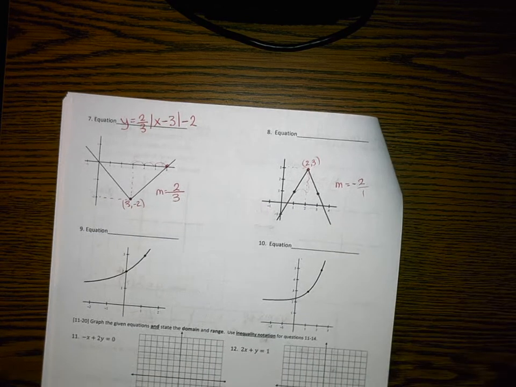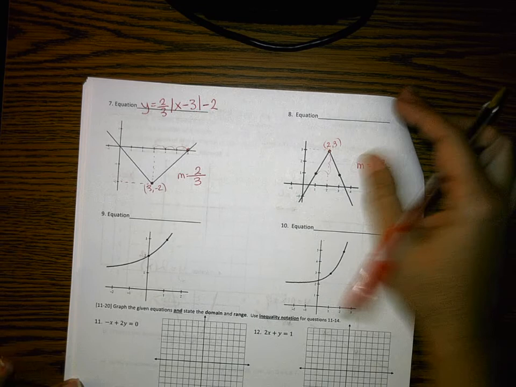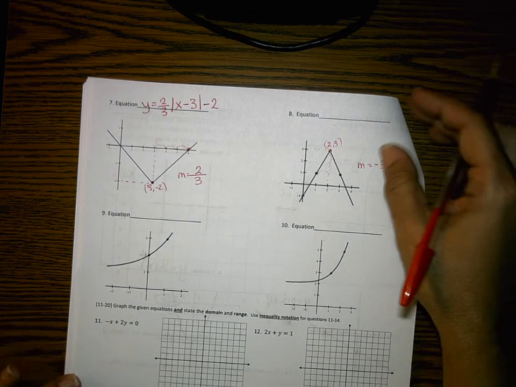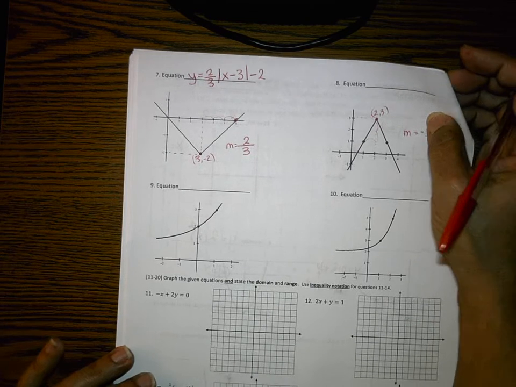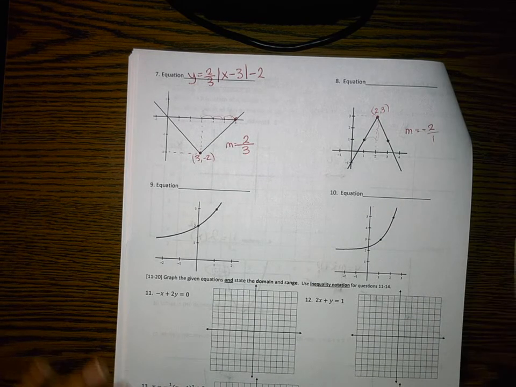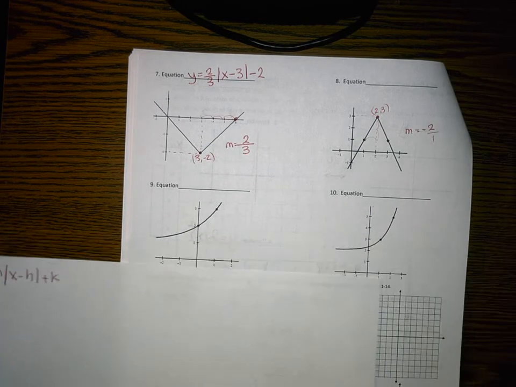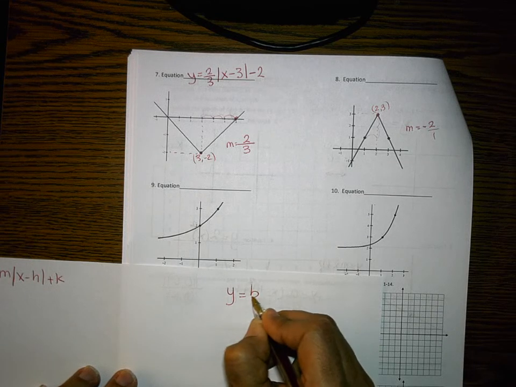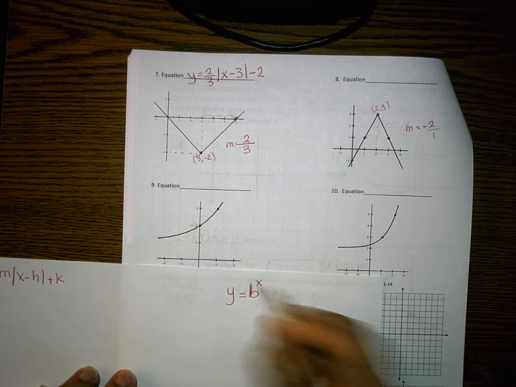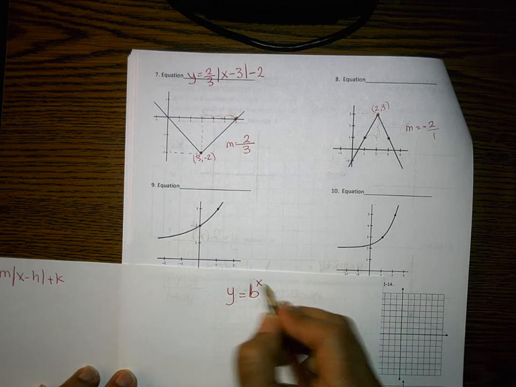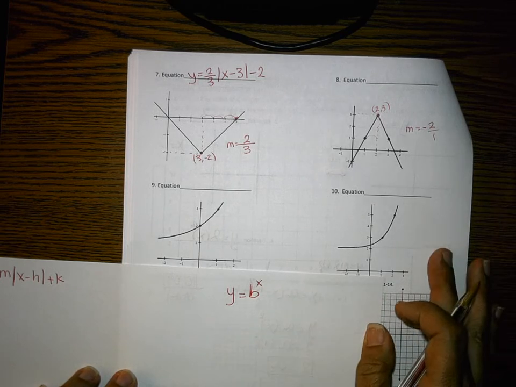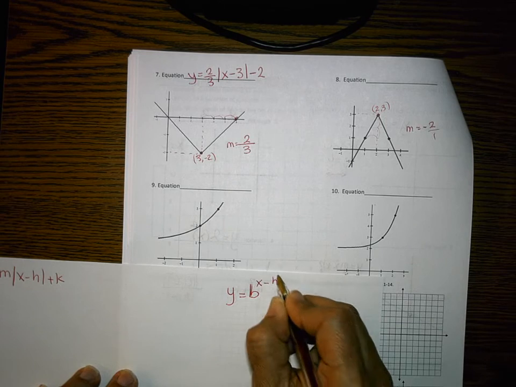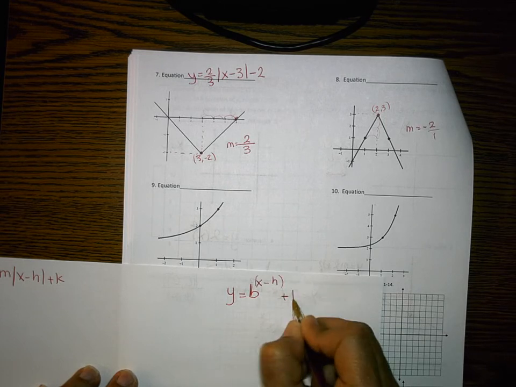Then we can move on to exponentials. We talked about parabolas, lines, absolute values. Now let's move on to exponentials. Exponentials are kind of tricky a little bit, but we talked about it before. We always have y equals a certain number, we call it the base, to an x power. And that is the simple parent function. Sometimes they are translated, so we have the h affecting the x and a k value.